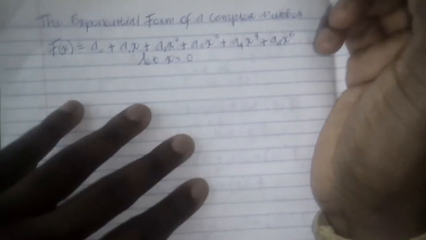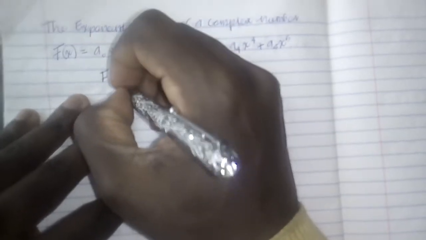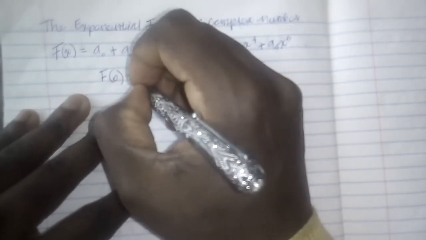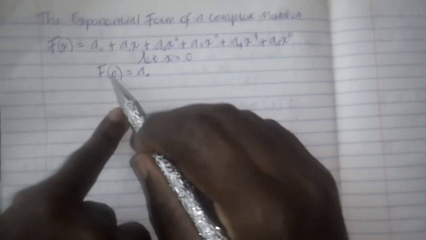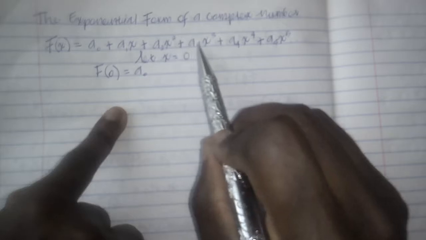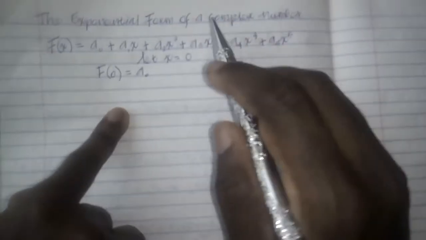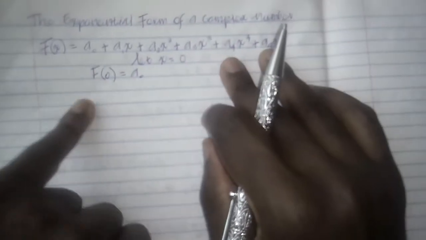So replacing 0 for x, we'll have f of 0 being equal to a0. If you replace 0 in these other places it will just be 0, so we remain with a0 equaling f of 0.